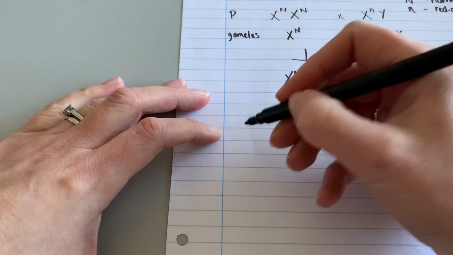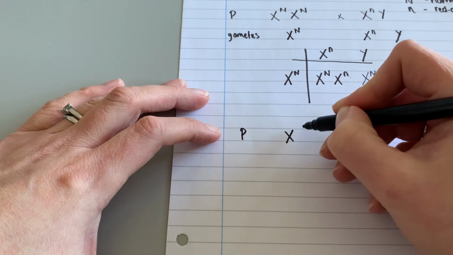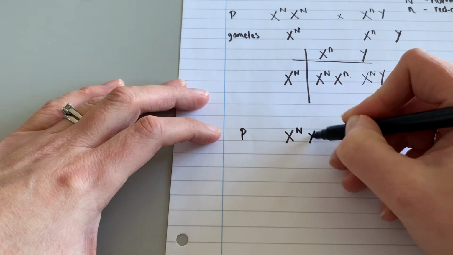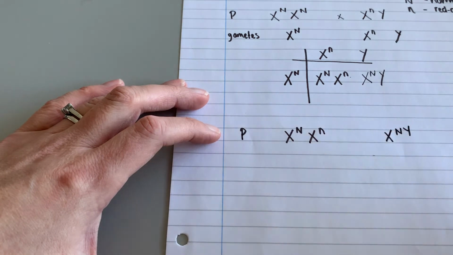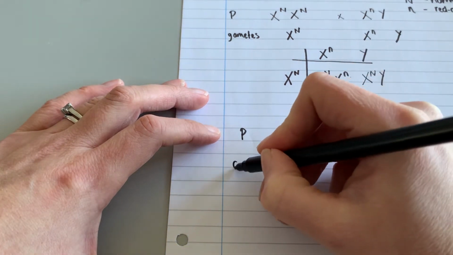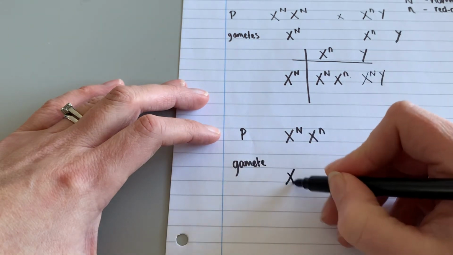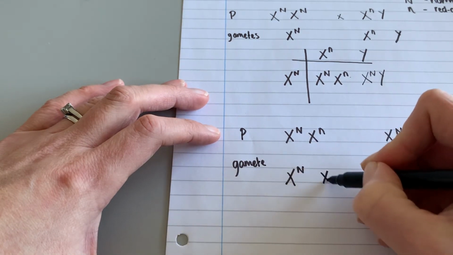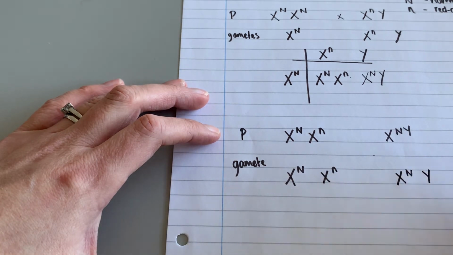However, if we take a different set of parents this time, so let's have a mum that's a carrier, so X big N, X small n, and we'll have a dad that's got normal vision. So in terms of our gametes, okay, so mum's going to have two different gametes this time. She's going to have X big N and X small n, and dad's going to produce X big N and the Y.